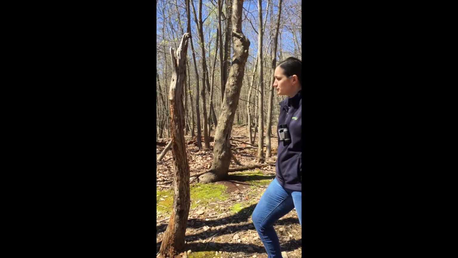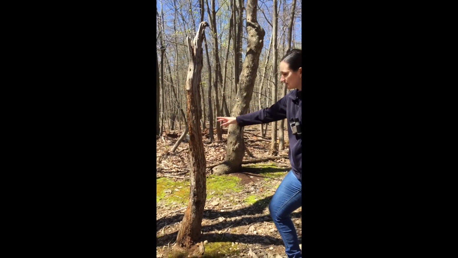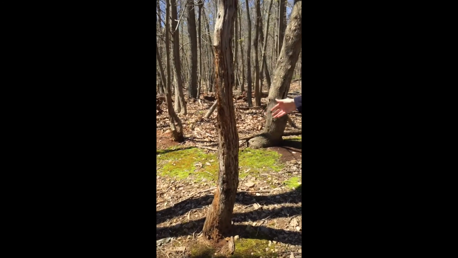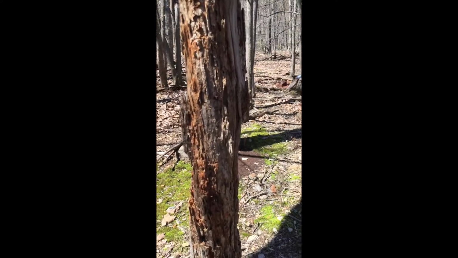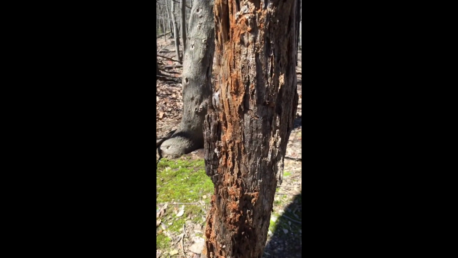So I'm going to zoom in really close to this tree, and I want you to discuss with your family what are some signs that this tree is not living anymore.